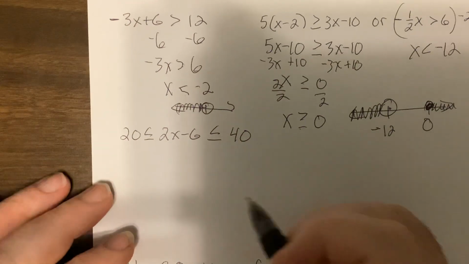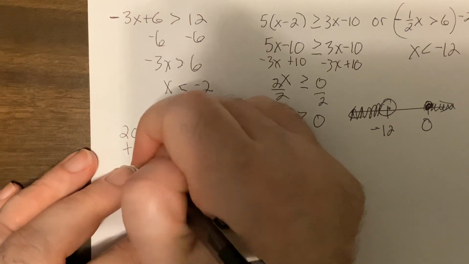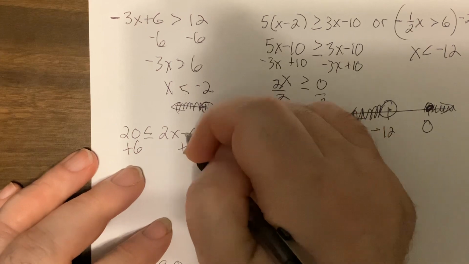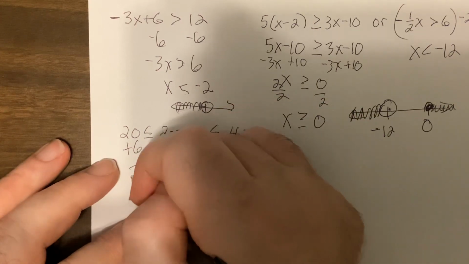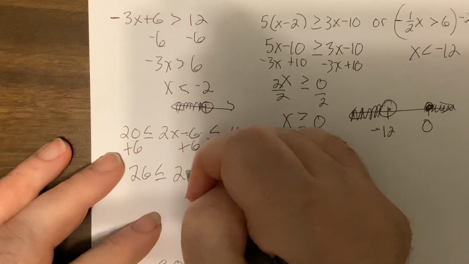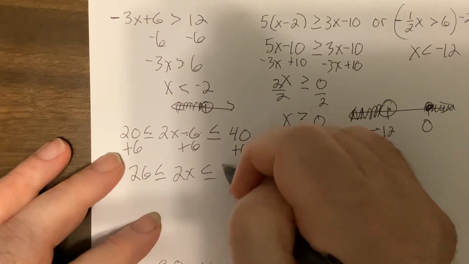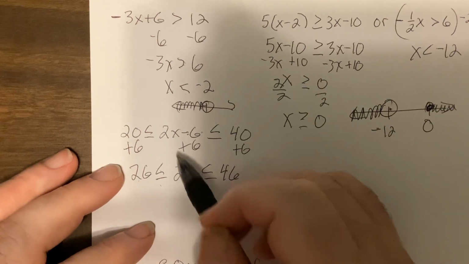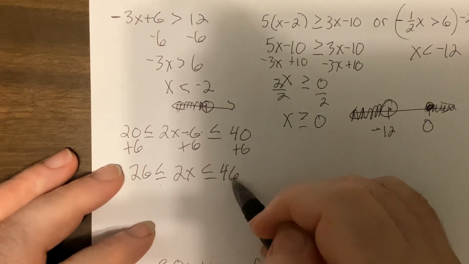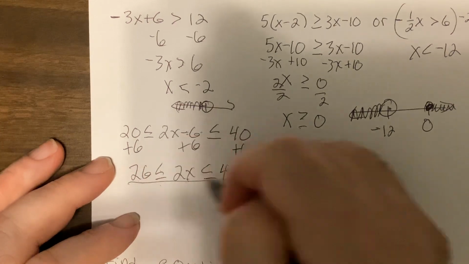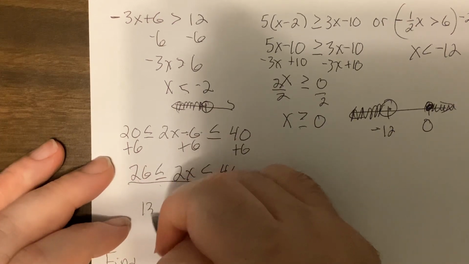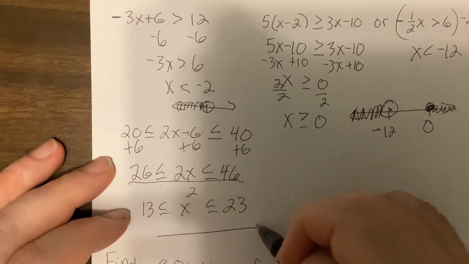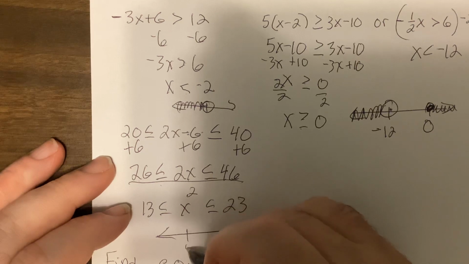Now remember, AND is the only one that can be written this way. You add 6 to everything to get rid of it. You add the reverse, or we're subtracting 6, so add 6. So it'd be 26 is less than or equal to 2x, which is less than or equal to 46. Divide everything by 2. So it'd be 13 is less than or equal to x, which is less than or equal to 23. So it'd be between the two.